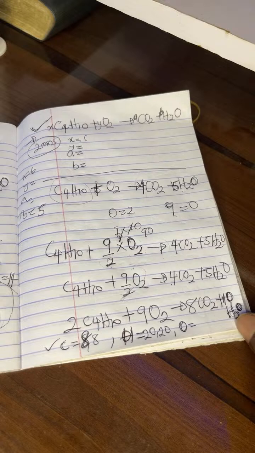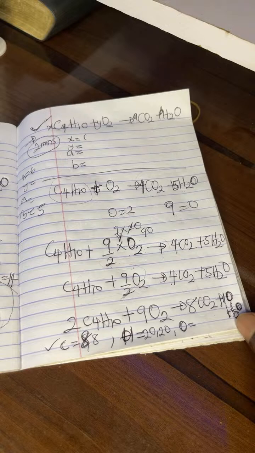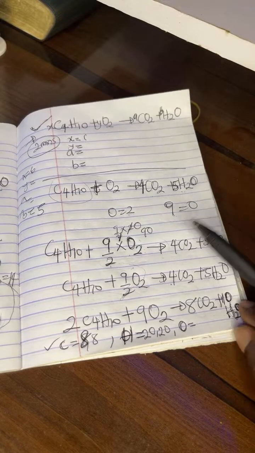How do you get 20? I'm waiting. How do you get 20?